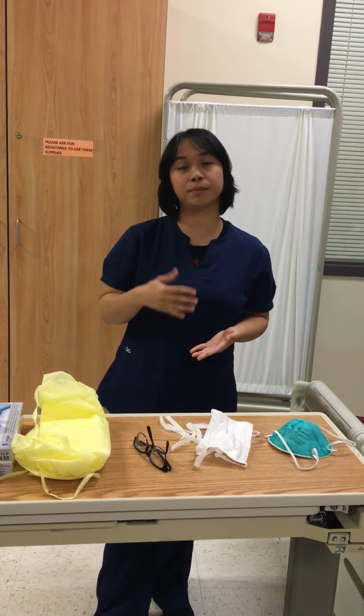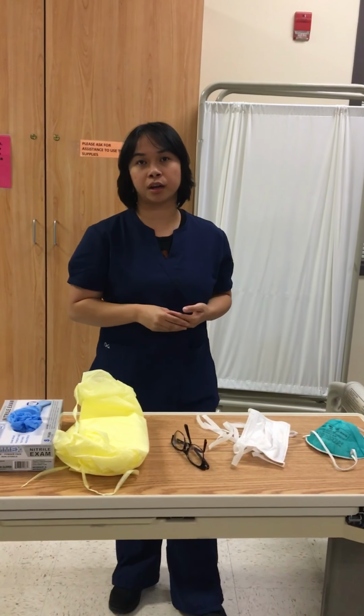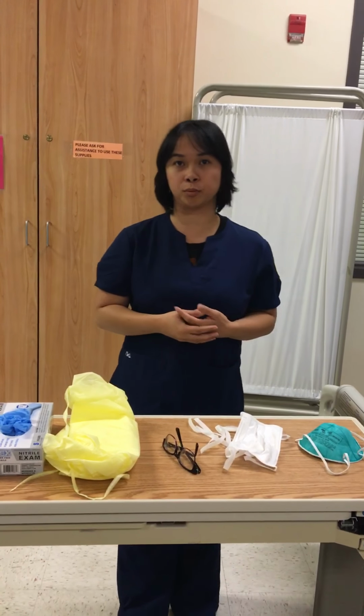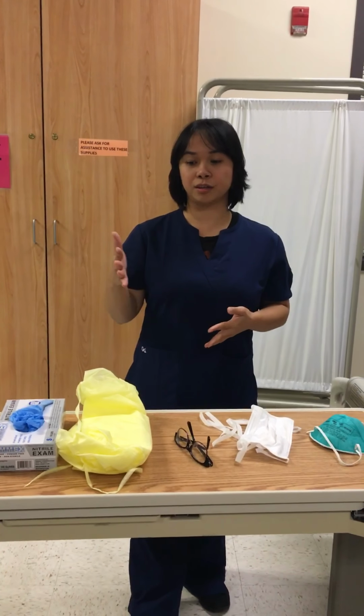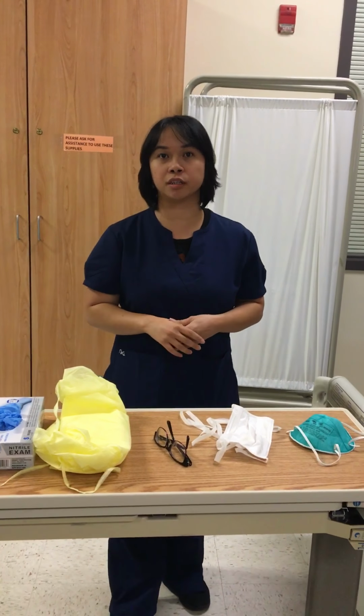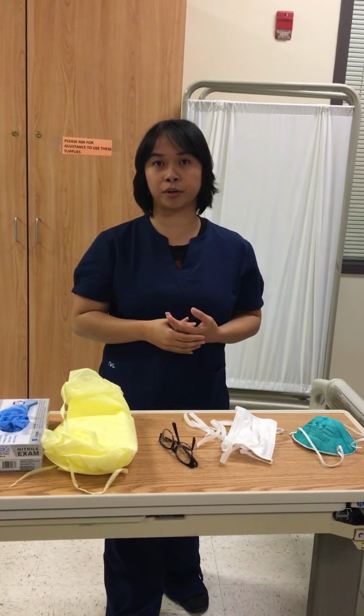So before PPEs are worn, before you enter a patient's room, first you would need to review the patient's chart to see what kind of precaution they're in. It will also say on the patient's door what kind of precaution they're in. So for today's demo, the patient will be in an airborne precaution.